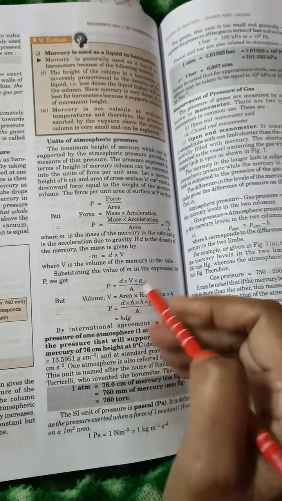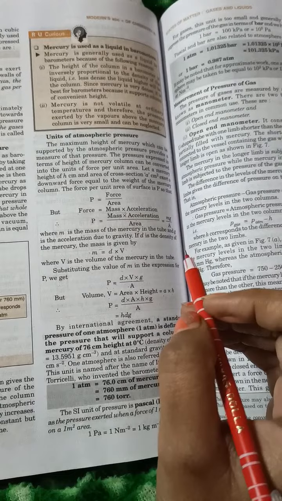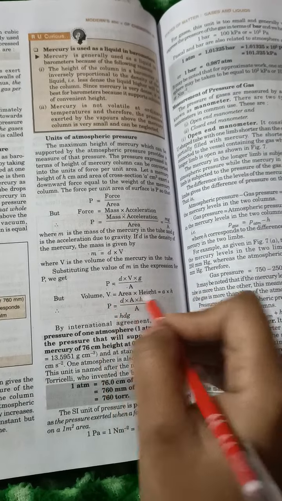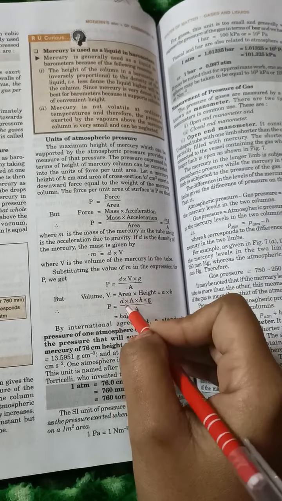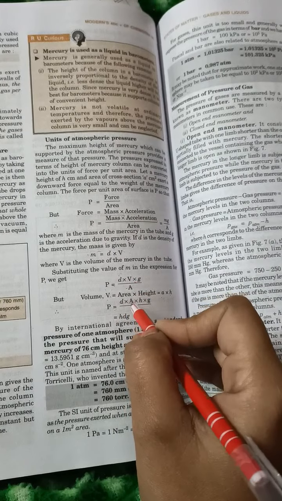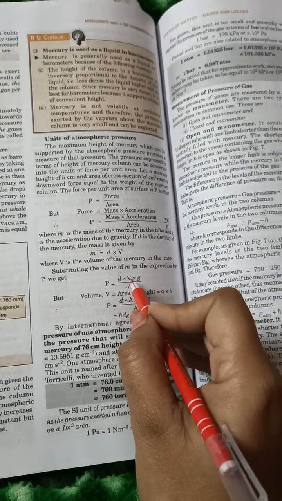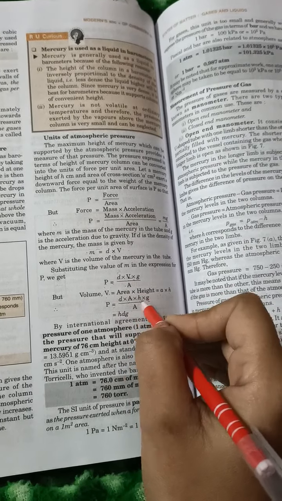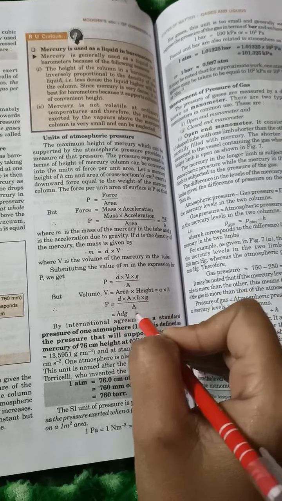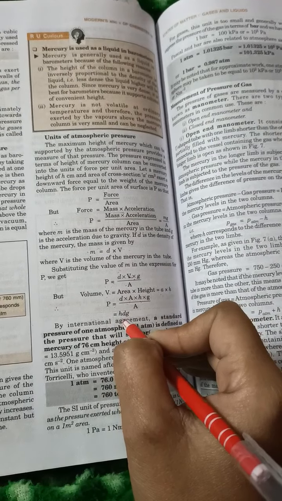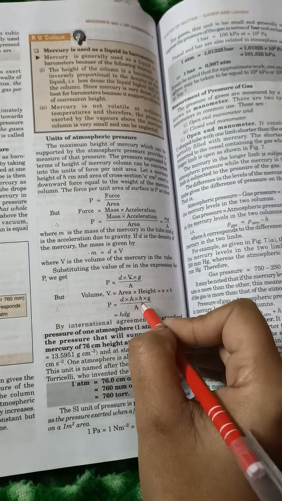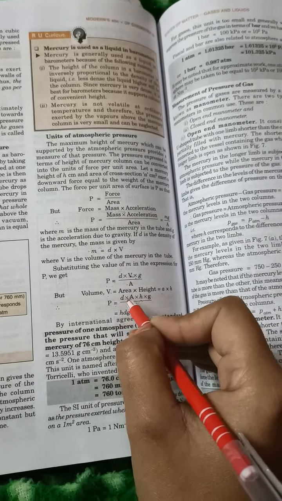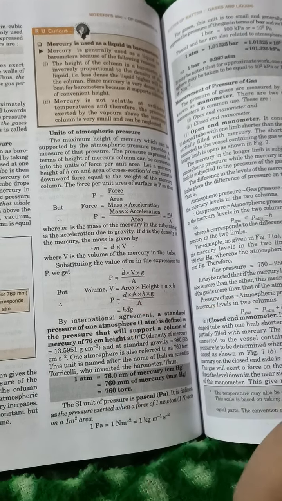P is equal to, now listen very carefully. V is A into H. So d comes here, V is replaced by A into H, into g upon A. After this, A and A will cancel out, and it forms P is equal to dhg.